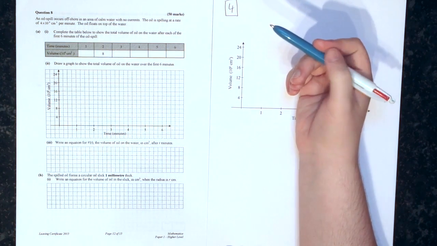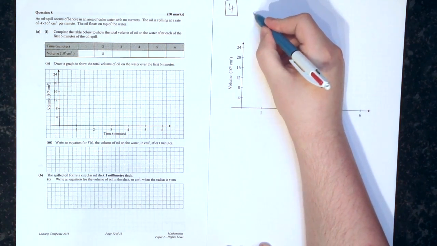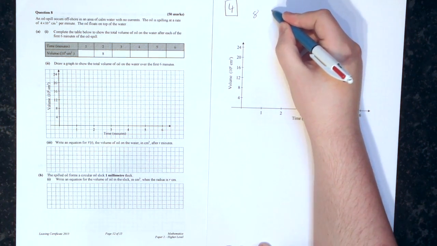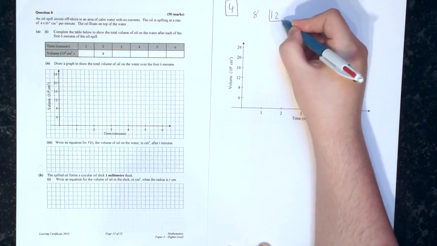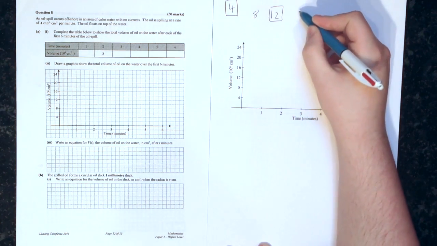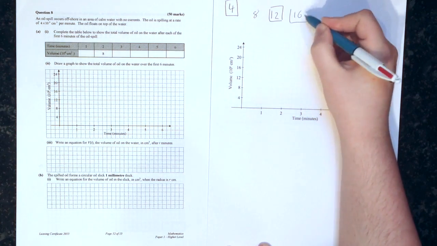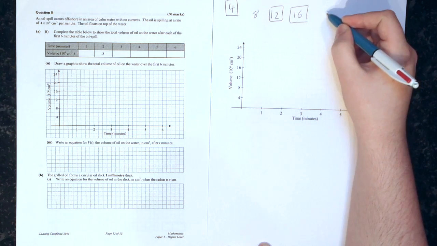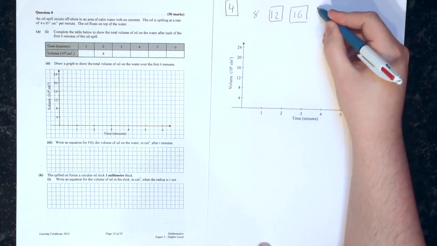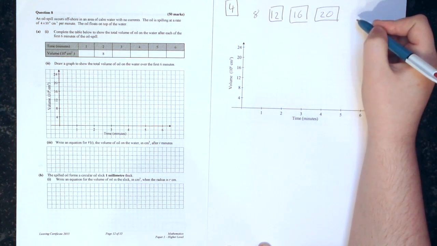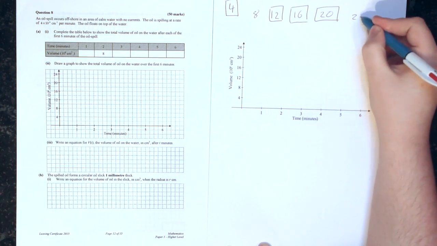So after the first minute, there will be 4. After the second minute, there will be 8. After the third, there will be 12. After the fourth, there will be 16. After the fifth, there will be 20. And after the sixth, there will be 24.